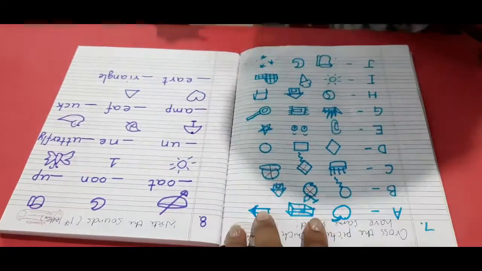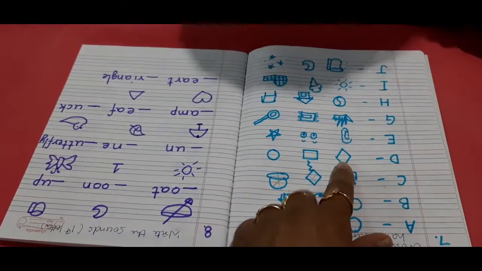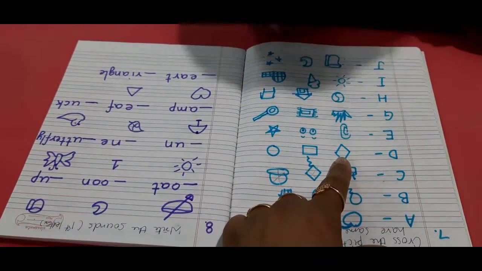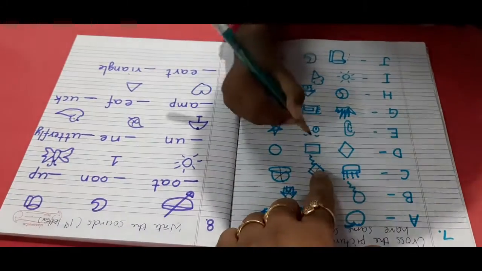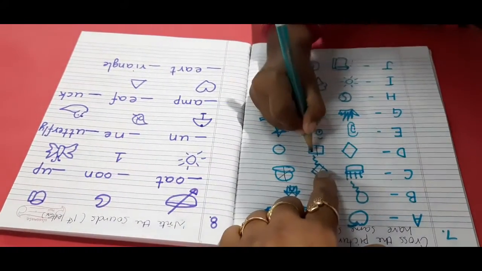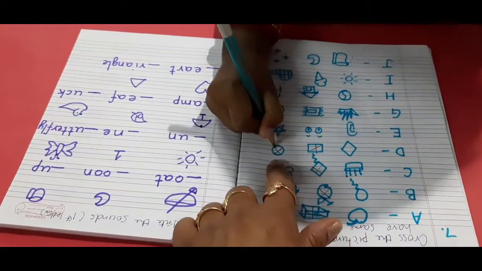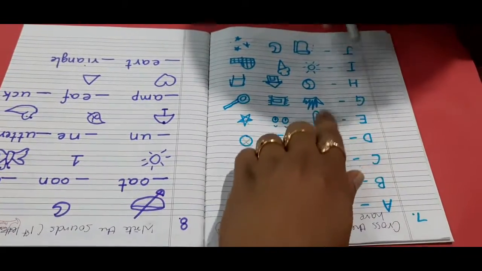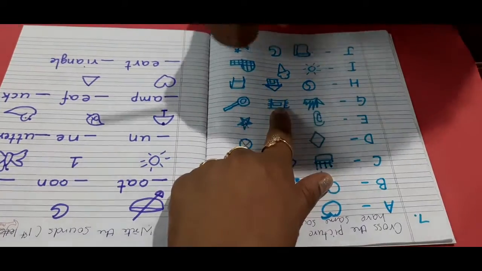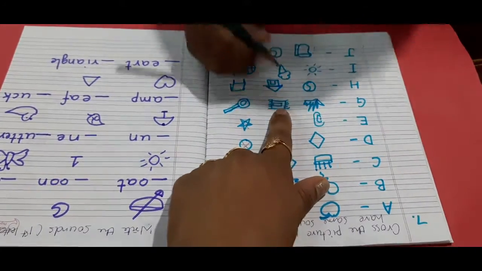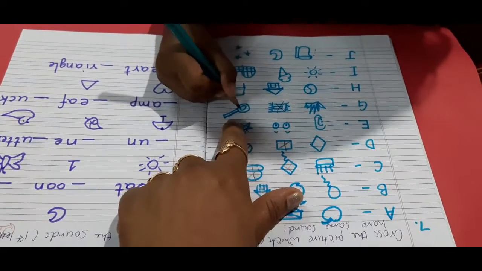So here the child has to identify which sound it starts with. This one, D. Does this start with D? Okay. This one, wait, does this start with D? Very good. Now, G. Does this start with G? This one? No. Very good. Cross it. This one? No. Very good.